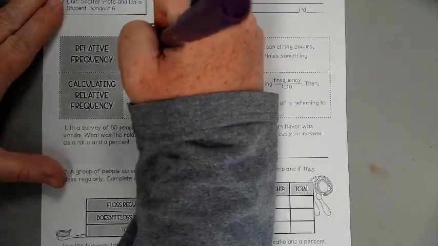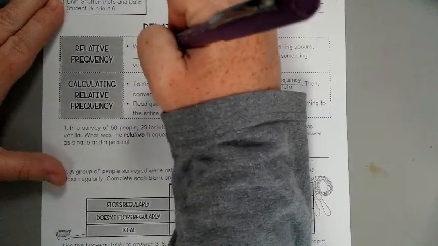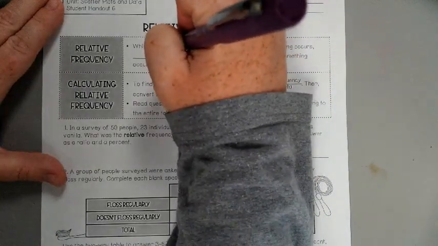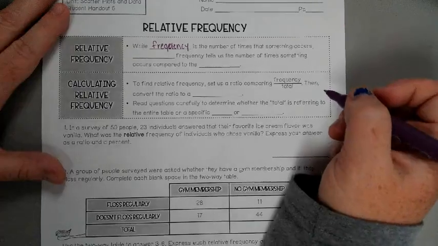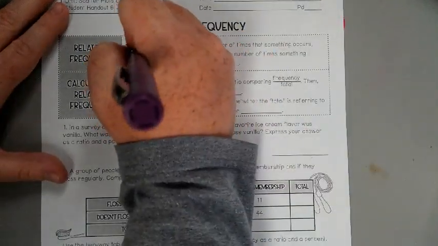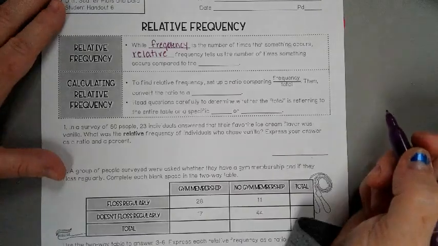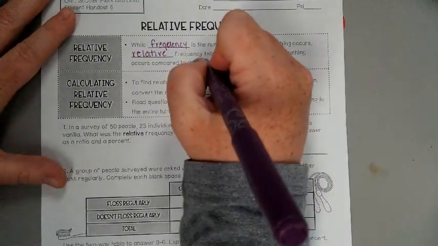So, well, frequency, I spelt it wrong. Frequency is the number of times something occurs. Relative frequency tells us the number of times something occurs compared to the total.